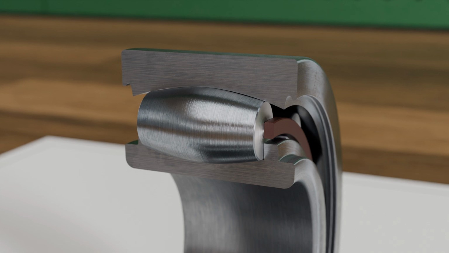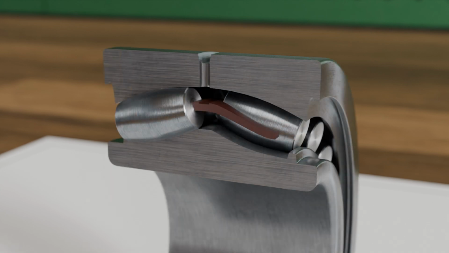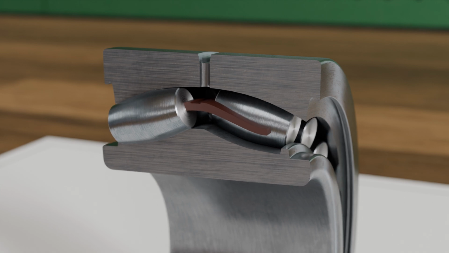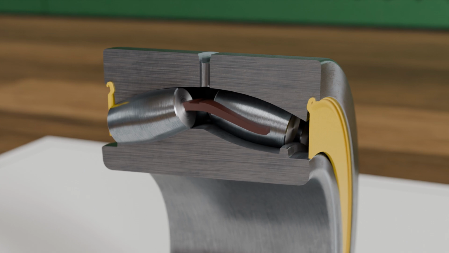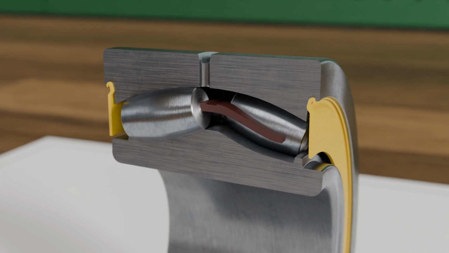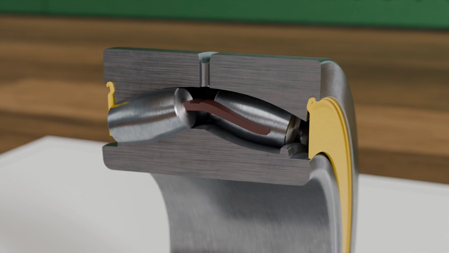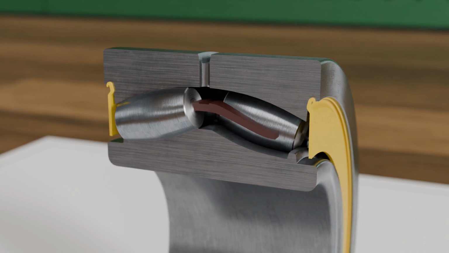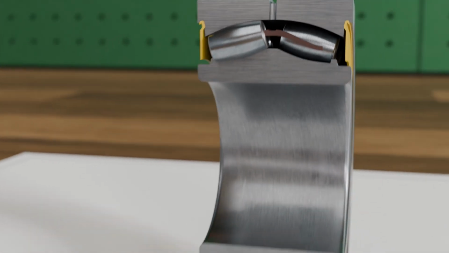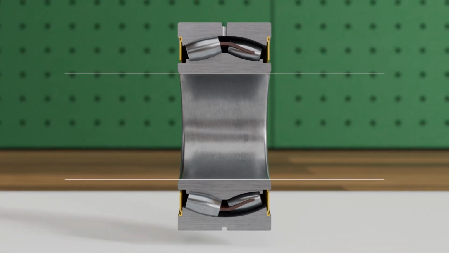Besides the single-row version, spherical roller bearings are also available in a double-row design to handle even higher loads. Sealed bearings are also possible. To prevent the rollers from contacting the seals during misalignment, sealed spherical roller bearings are usually designed slightly wider than comparable open versions. In addition to versions with cylindrical bore, spherical roller bearings are also available with tapered bore.